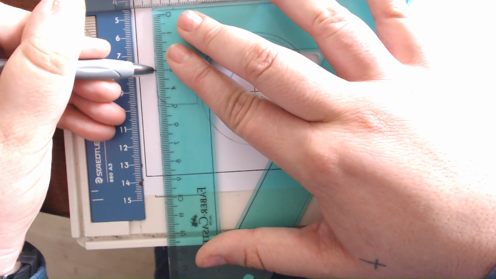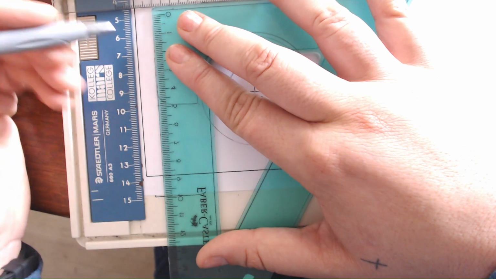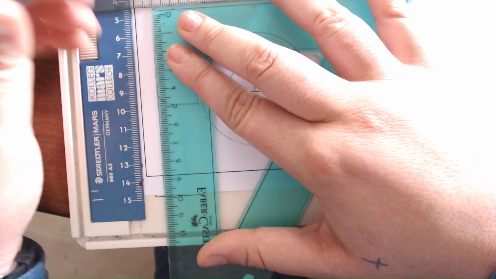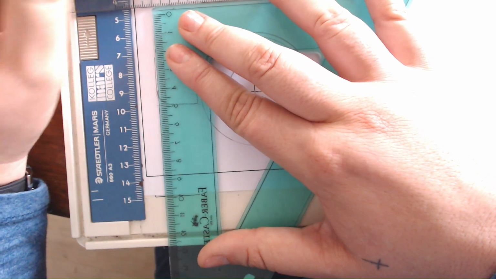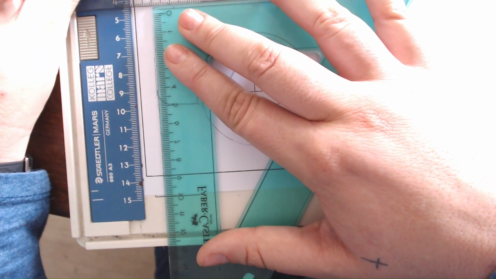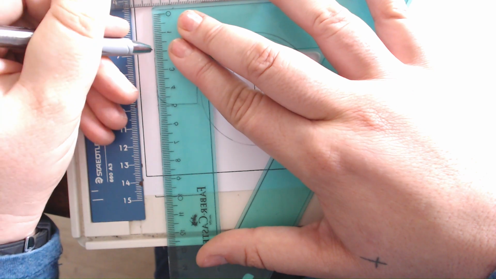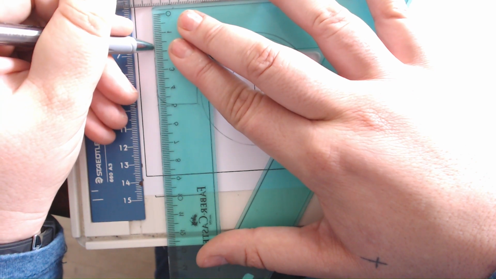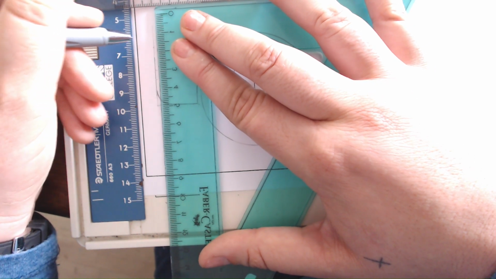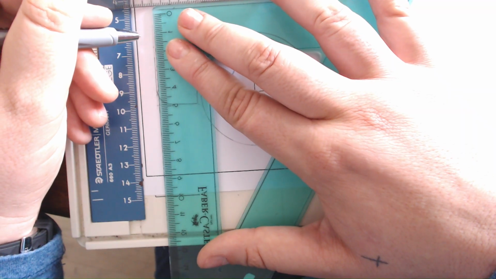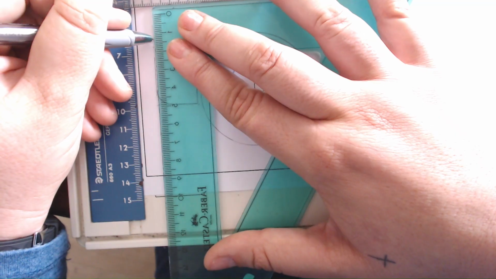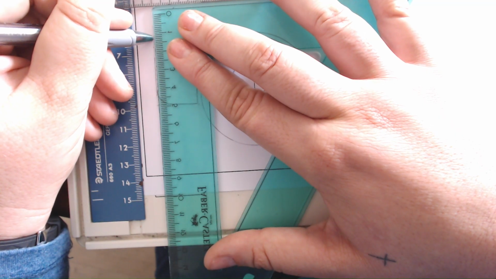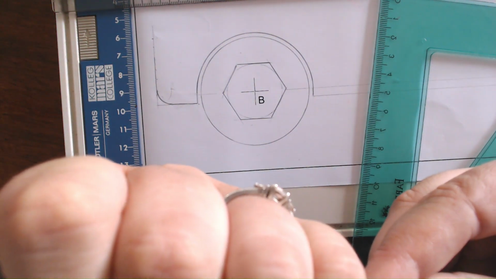Then 5 and 12. Oops. And 6. Okay, there we go. All right.